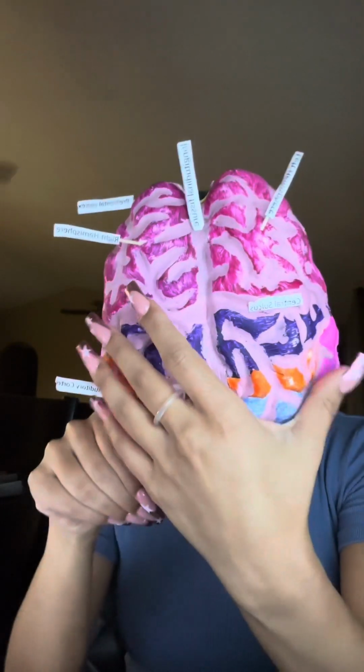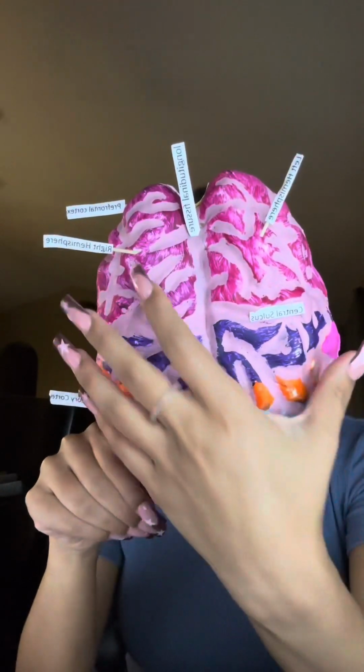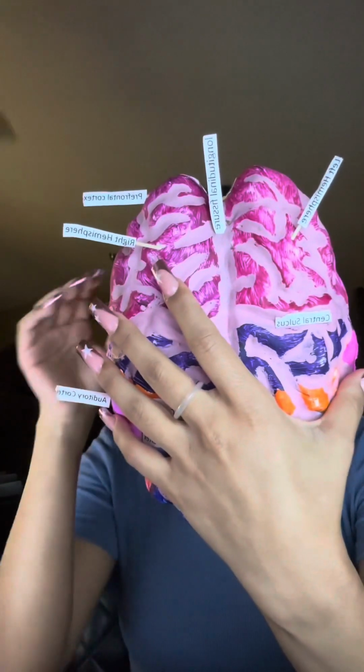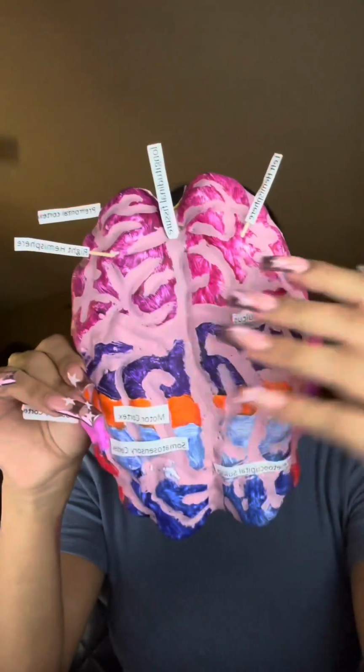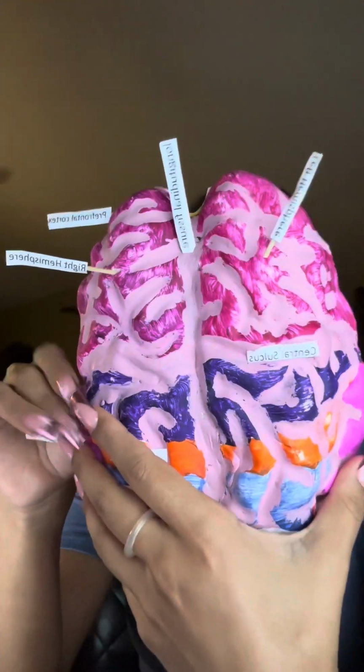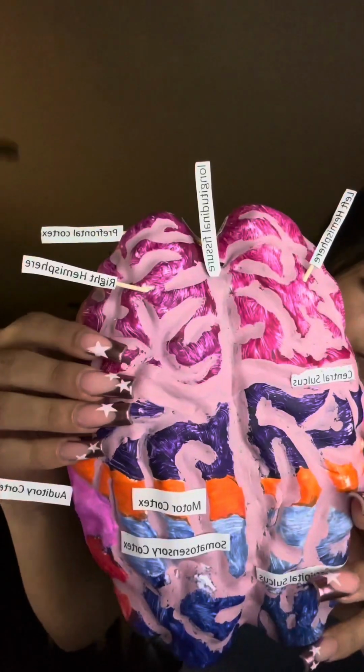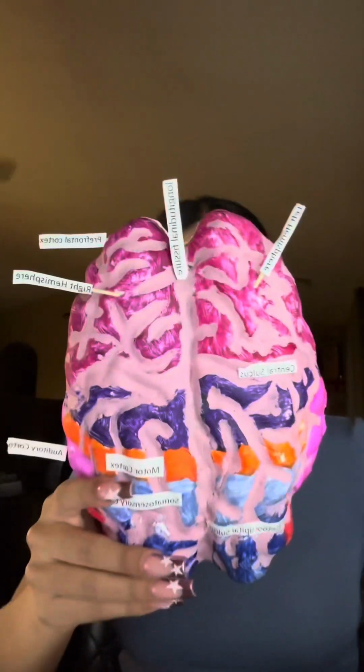What I will first list will be the two hemispheres of the brain. The brain is split into two hemispheres, each with their own specialized function. I won't get too much into detail of the two hemispheres other than the importance of them and how they function in respect to our body. So what we have here is the right hemisphere. This side is the right hemisphere, and it controls the left side of our body. And the left hemisphere controls the right side of our body.